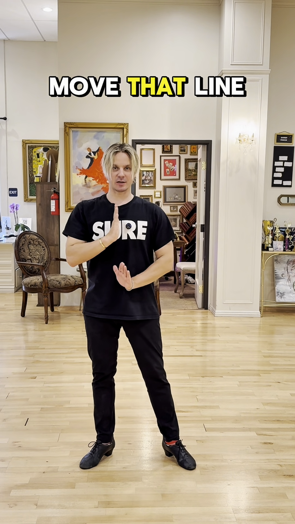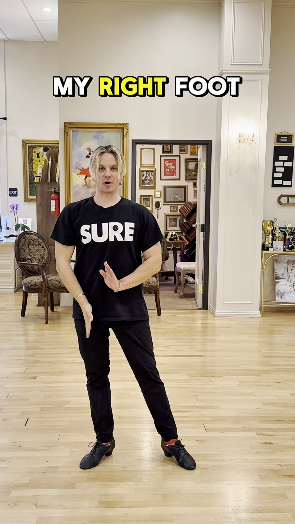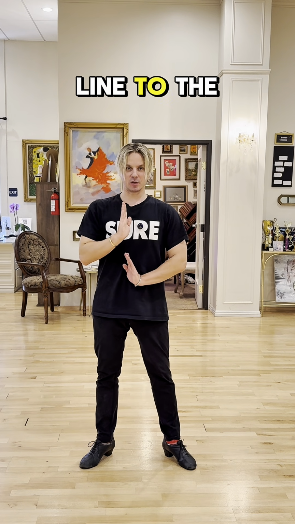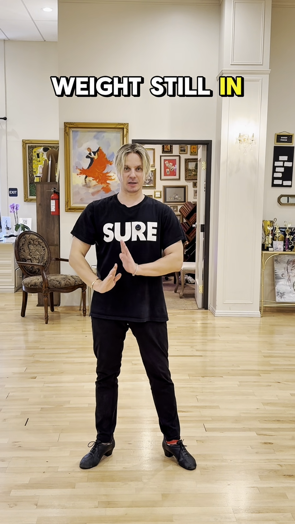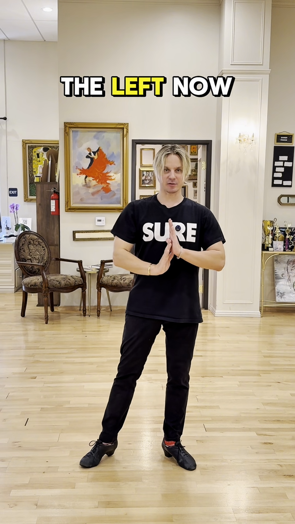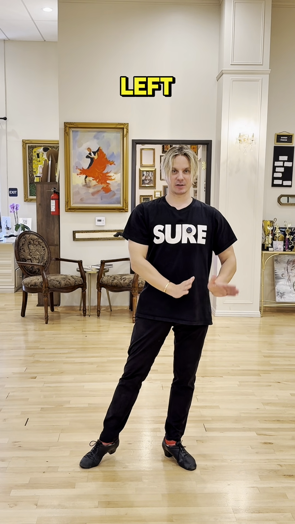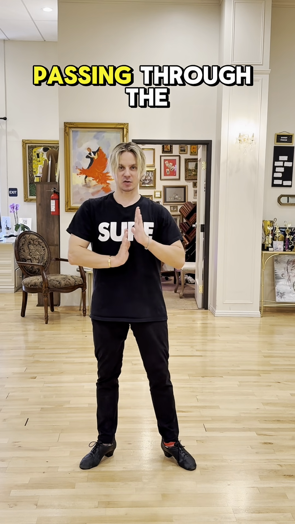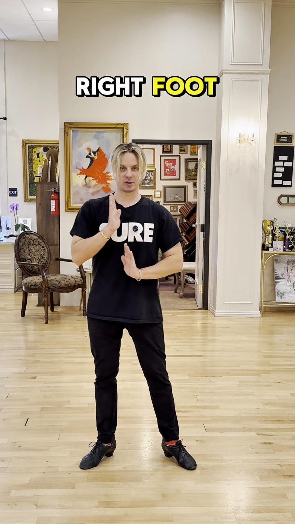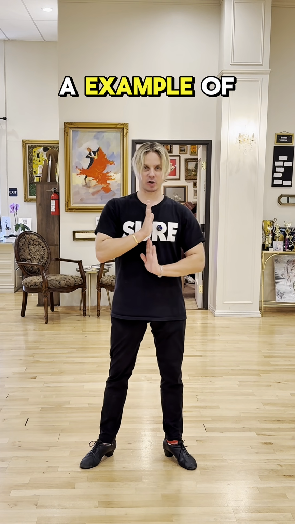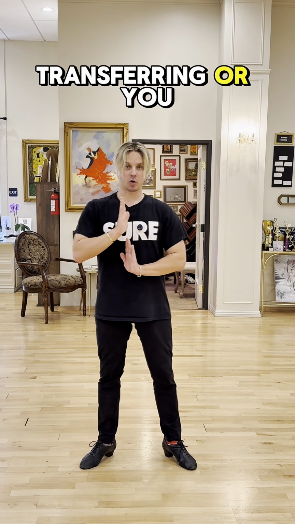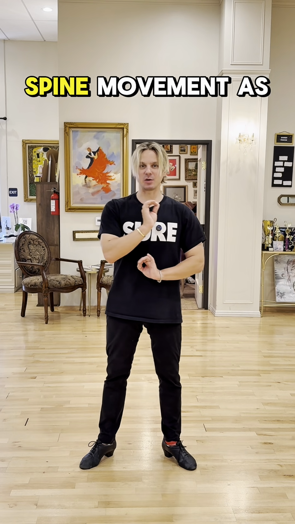Now I'm gonna move that line, my spine, to my right foot. Now my body weight is on my right foot. Now move this line to the middle, my body weight still in the middle. Now move to the left, now my body weight is on the left. And now I'm gonna move my body weight from my left foot, passing through the middle to my right foot. So this is an example of the body weight transferring, or you can call it spine movement as well.